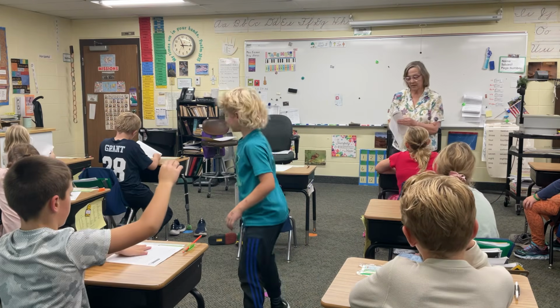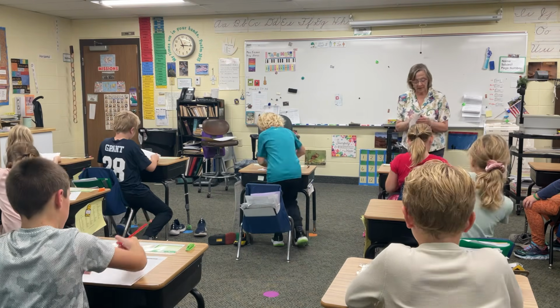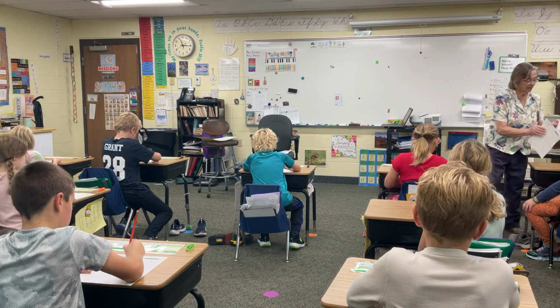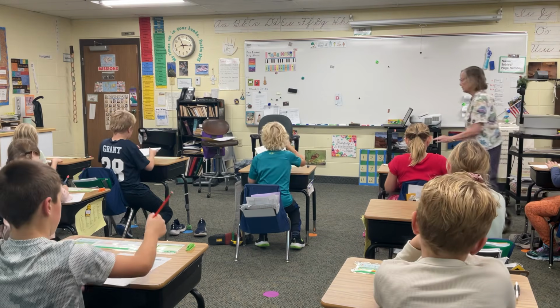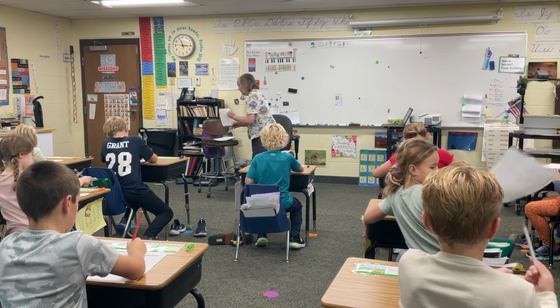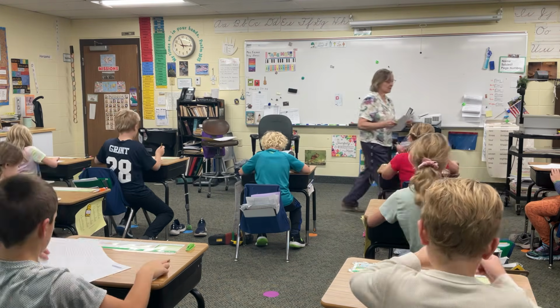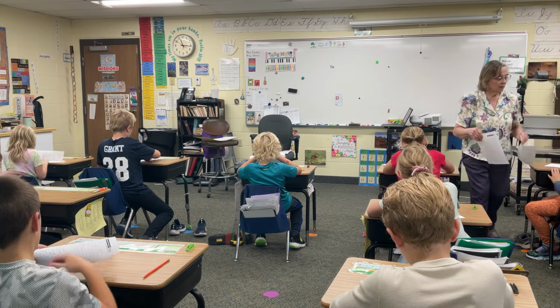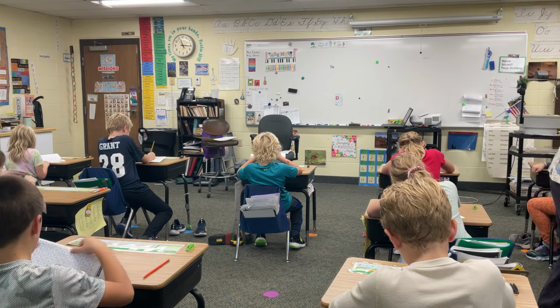Sides, and then what? Fold it. Fold it, you're right. Oops, I need to. It's important to write your name on both sides because once you cut this in half, part of it won't have your name on it.